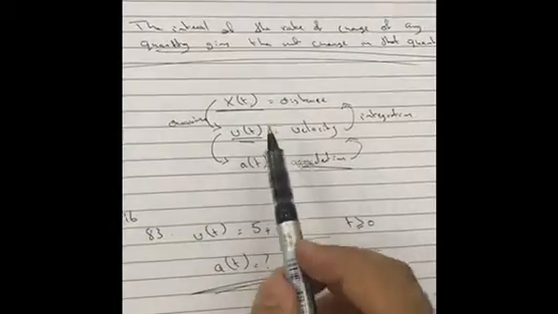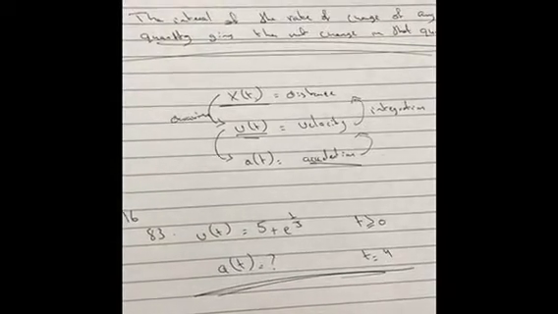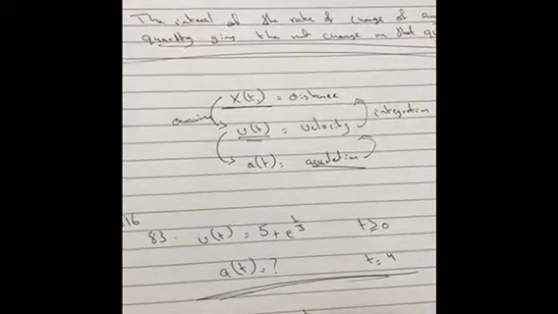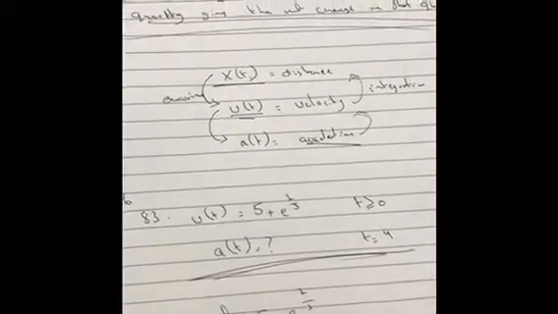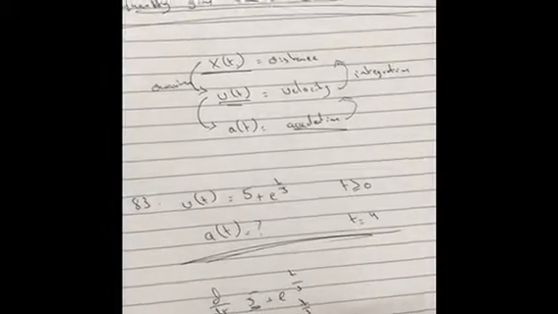Okay, we know that if we have a velocity and we want acceleration, we do what? Derivative. So we do d over dt of 5 plus e to the t over 3. The derivative of 5 is 0, plus the derivative of e to the t over 3, which is the same, e to the t over 3, over 3.